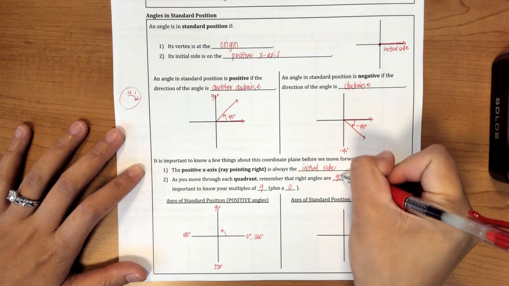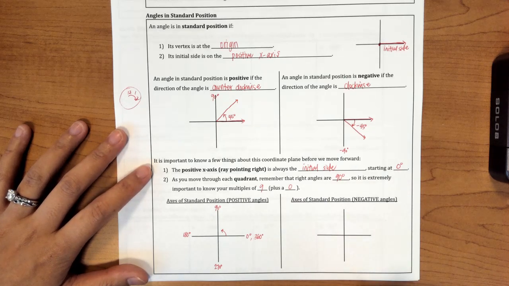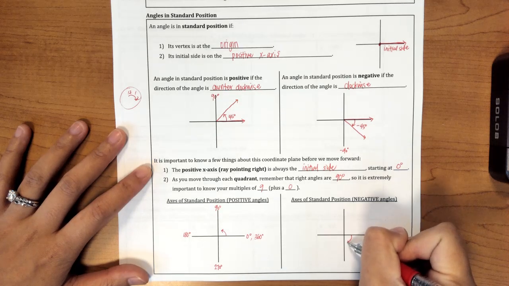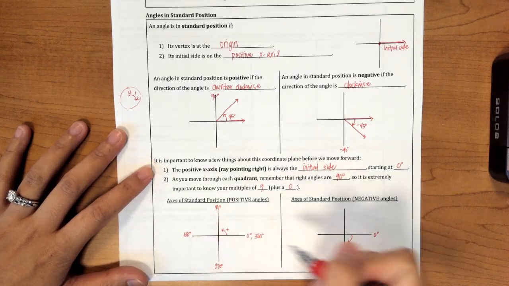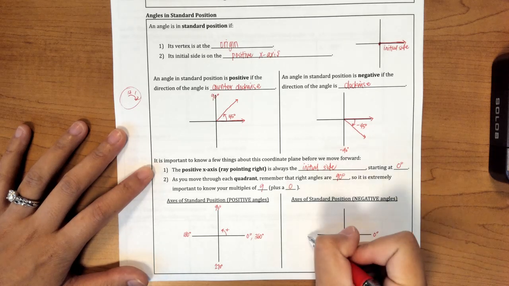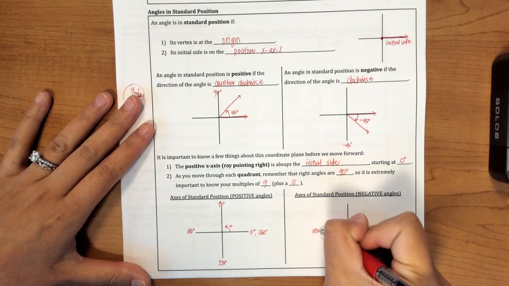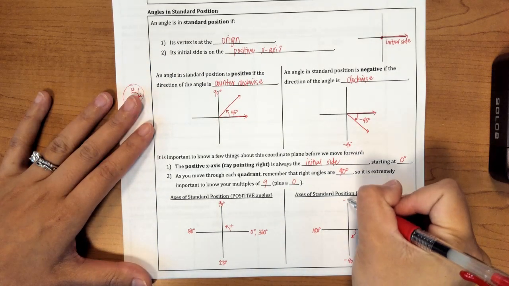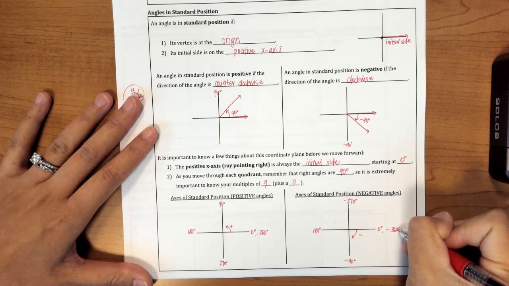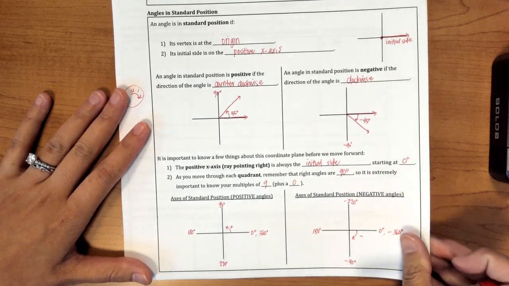Right angles are always 90 degrees. If we're going in negative angles and we start at 0 degrees, then we're going downwards. Think down for negative, up for positive. Then this is negative 90 degrees. So notice it's in a different position. 180 is still the same, but then we go to negative 270 and then negative 360. And the pattern just continues on and on. I can go forever.